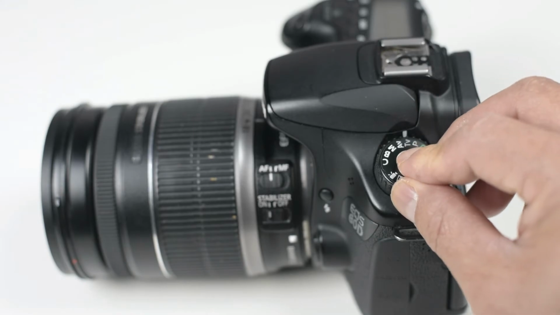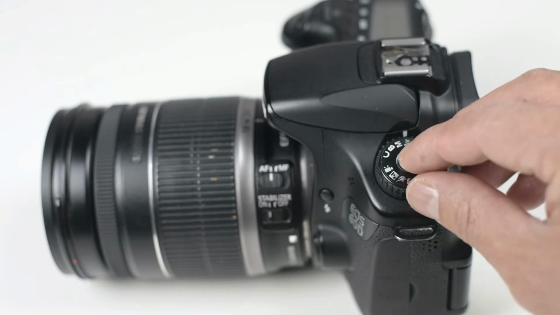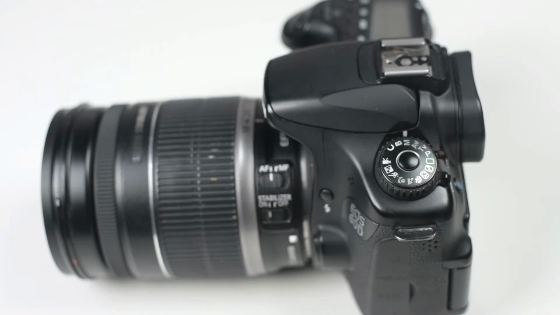AV is for Aperture Priority AE. AV stands for Aperture Value. In this mode, you can set aperture and the camera sets shutter speed. You use this mode when depth of field is more important. M is for Manual Exposure. M stands for Manual. You have to set the shutter speed and aperture manually. In this mode, you have control over camera settings as opposed to the camera automatically setting it for you.